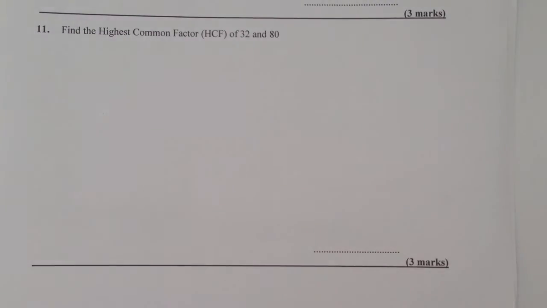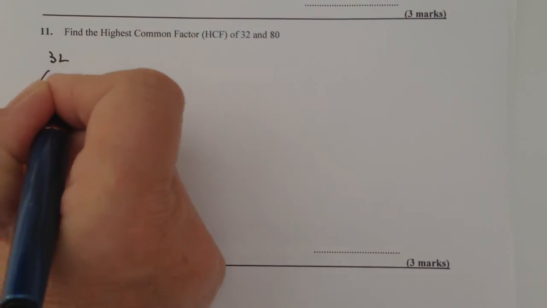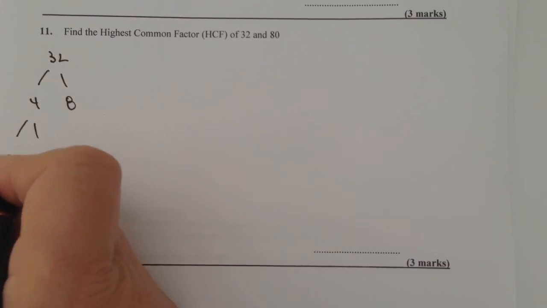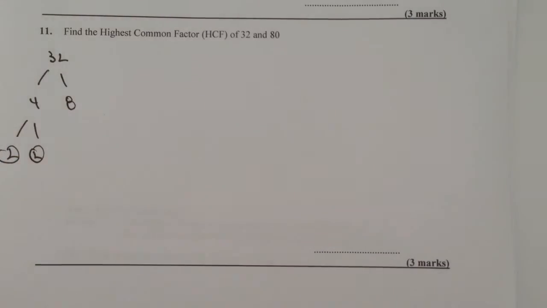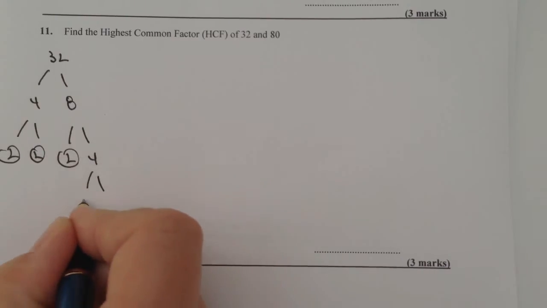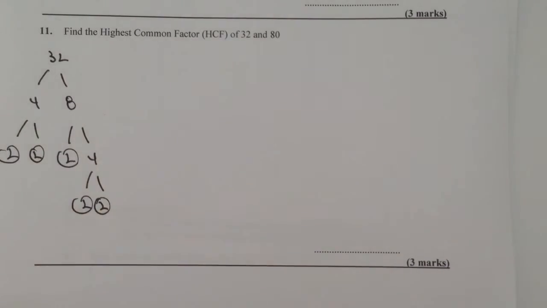Again, we're going to use the same principle. So we've got 32. Okay, I'm going to use a factor tree. Well, I've got 4 and 8, 2 and 2. Okay, hope that's okay for you. And then I've got 8, I've got 2 and 4. 2's okay, 4 isn't. 2 and 2. So again, a whole load of 2's to deal with on this.